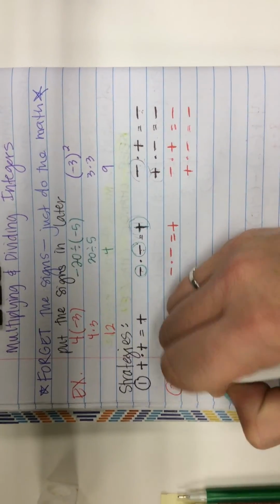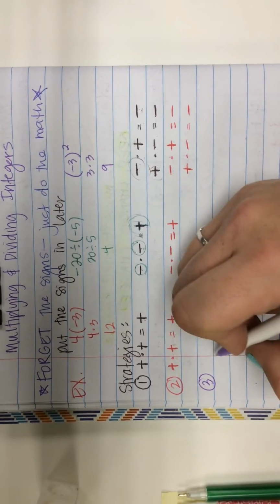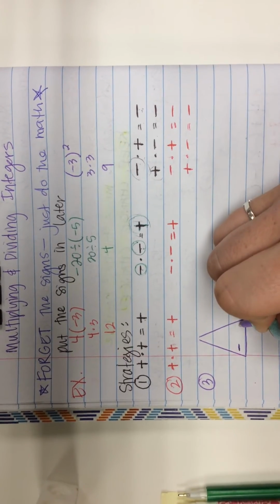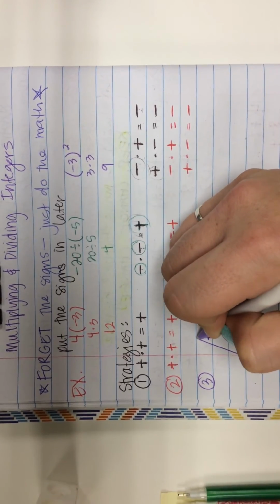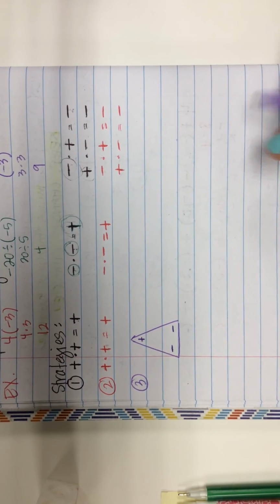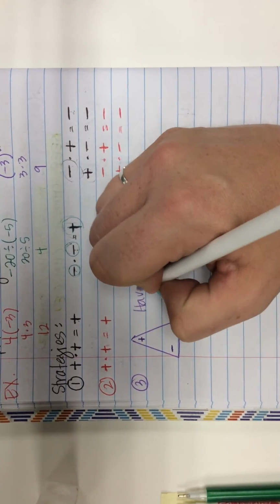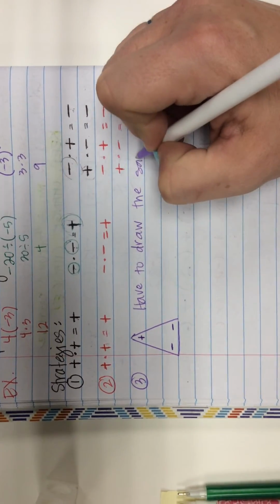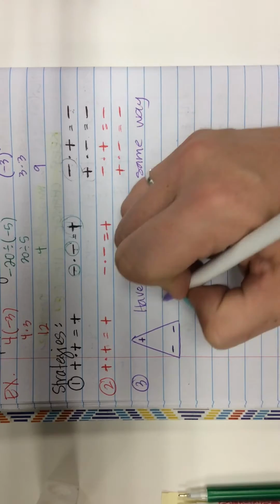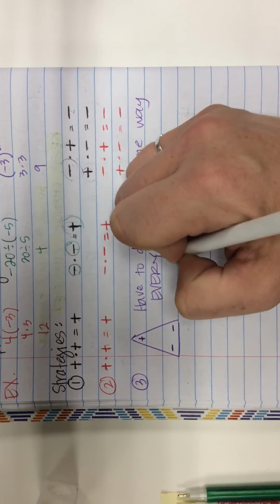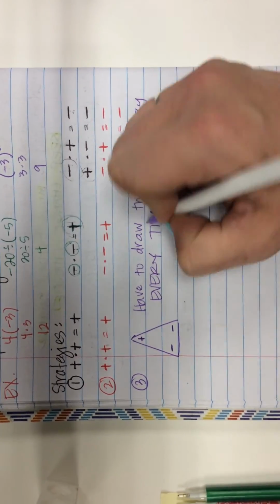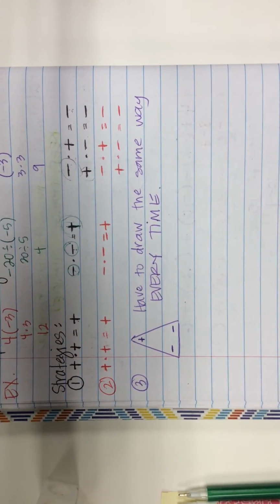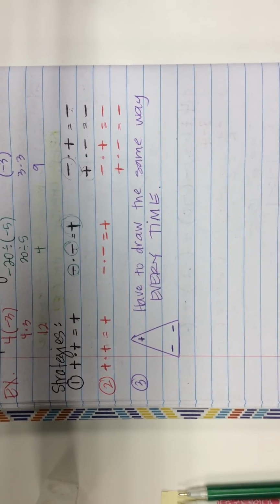Number 3. The downfall with number 3 is that you have to draw this triangle the same way every time. If you mix up and put a positive down here, it doesn't work. But here's how I remember it.